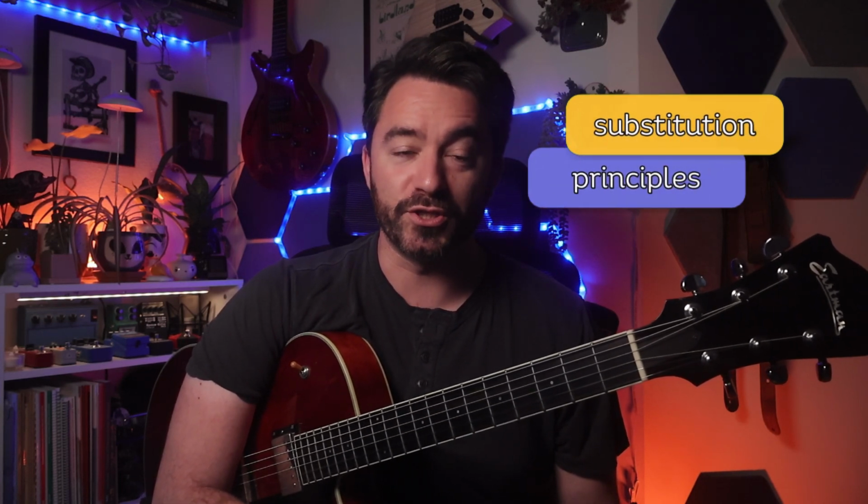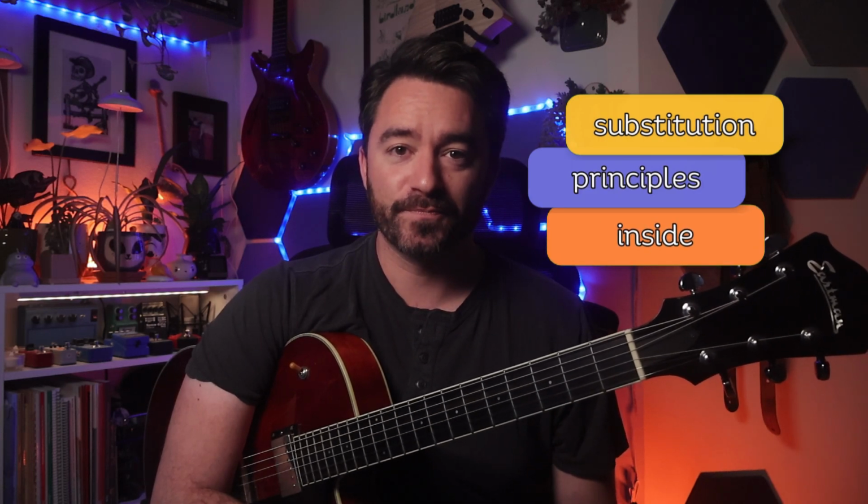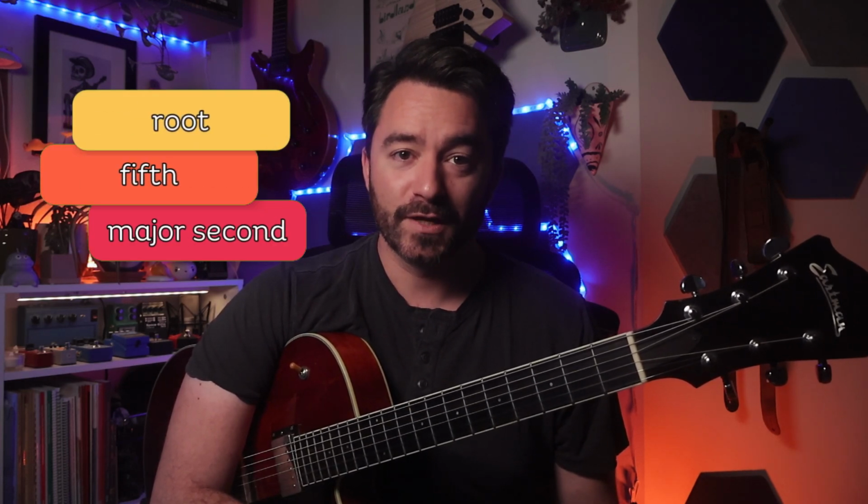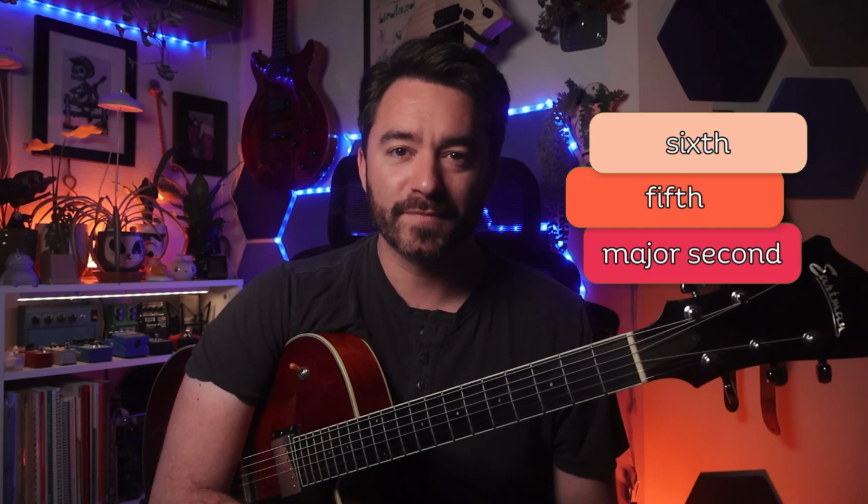When it comes to playing over the 2-5 with pentatonic ideas, we should know some basic substitution principles that we can use to play inside the changes. Over minor 2 chords, I can play pentatonic ideas off the root, the 5th, or the major 2nd. Over the dominant chord, you should first try using minor pentatonic off the 6th, the 5th, and the major 2nd. Each of those options will of course accentuate different parts of the harmony, but they're all going to work just fine.